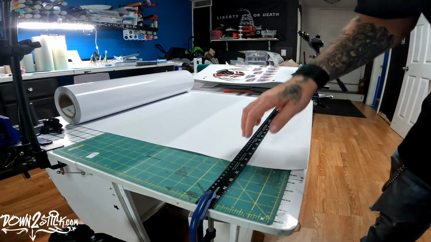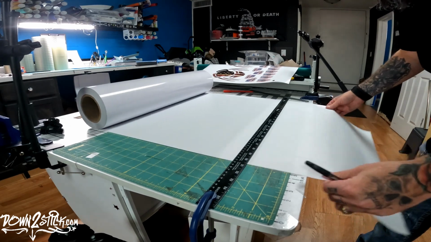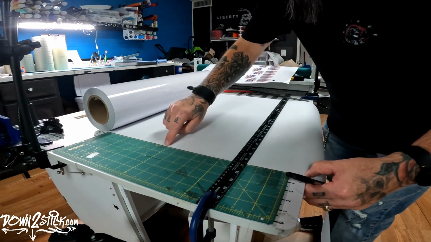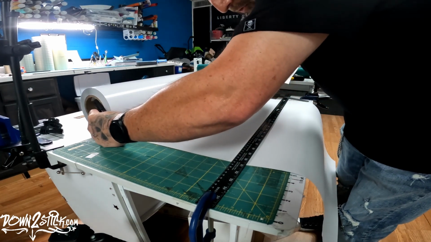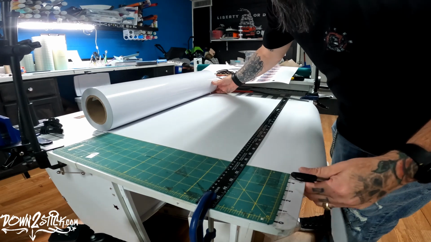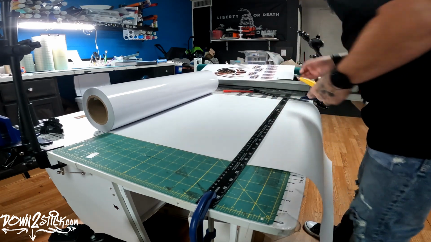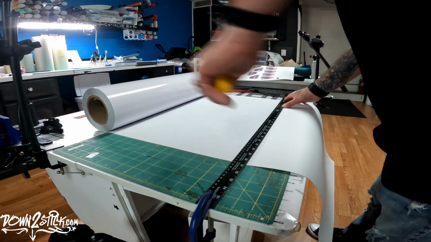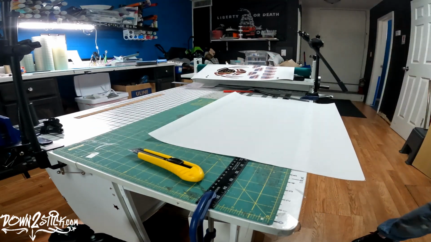So I put that underneath my ruler there. Pull it up to my mark that I made. I've got a cutting mat mounted to the table, so I'm just going to line the edge up here as close as I can straight. Looks good to me. Go ahead and cut this. Put your other roll away.